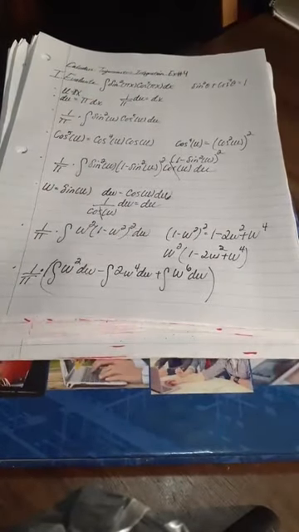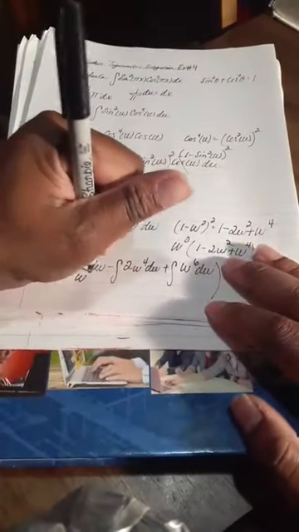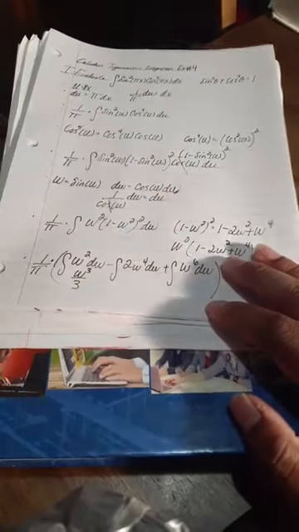And this is where we're at. So this is w cubed over 3, this is 2 times w to the 5th over 5, and then this is w to the 7th all over 7. So we're pretty much almost done.